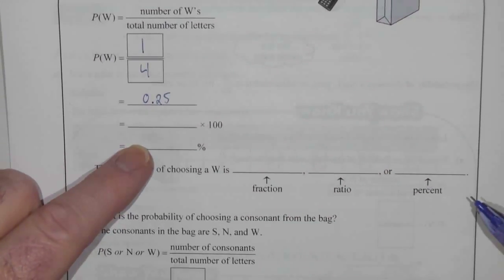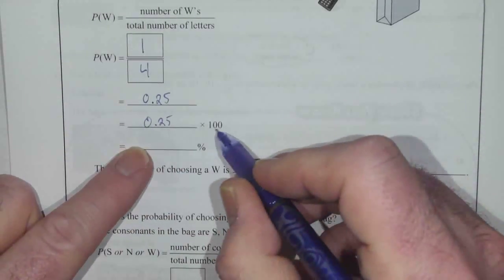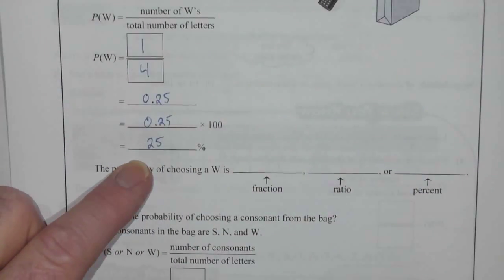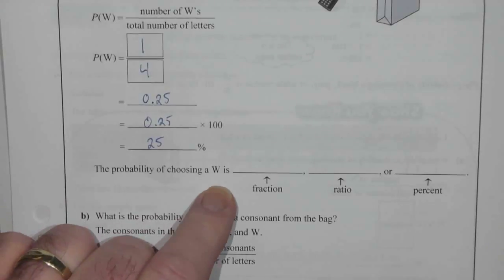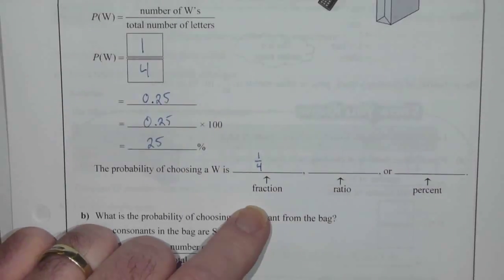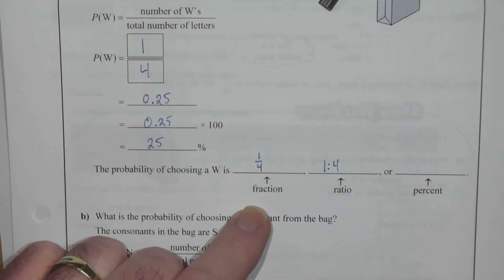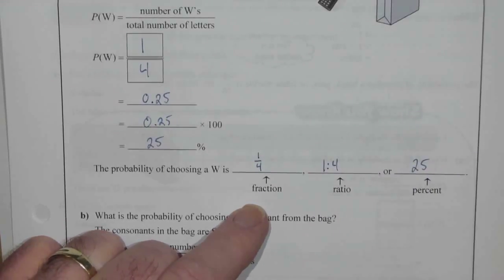And then to turn that into a percent, we're going to multiply it by 100. So 0.25 times 100 becomes 25%. So let's summarize this. The probability of choosing a W is, as a fraction, we said it was 1 over 4. As a ratio, it becomes 1 to 4. And as a percent, it's 25%.